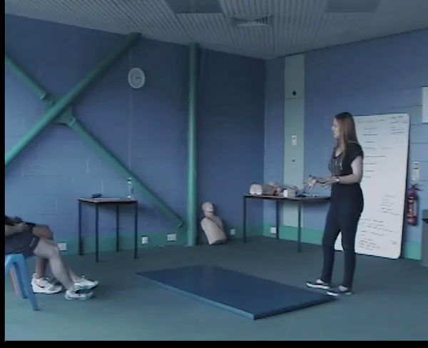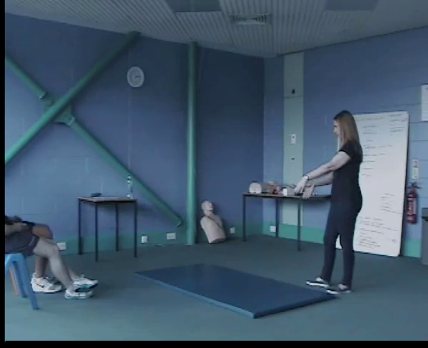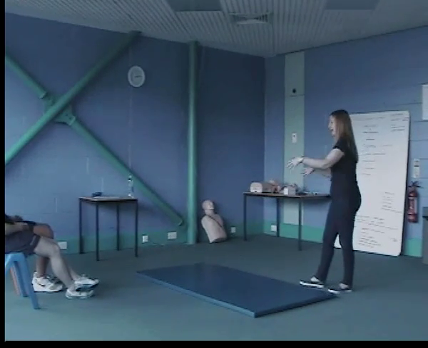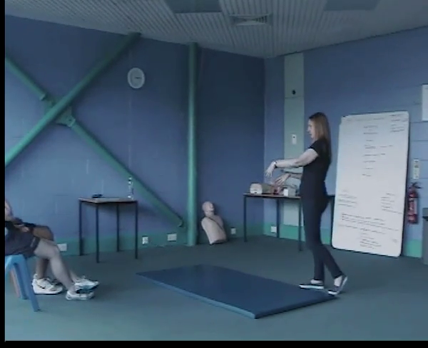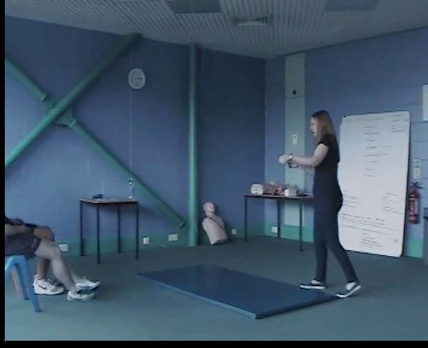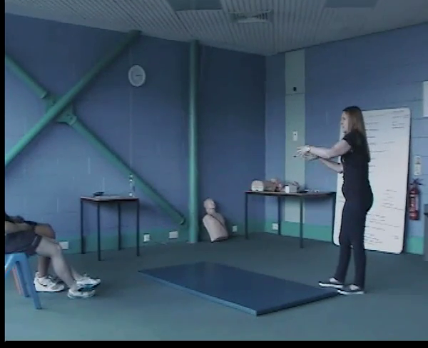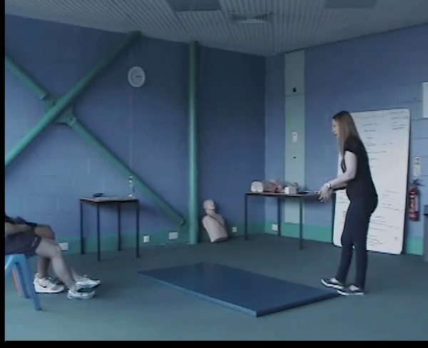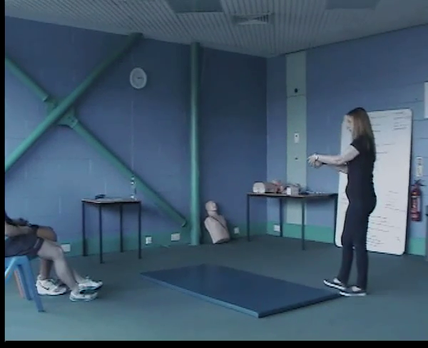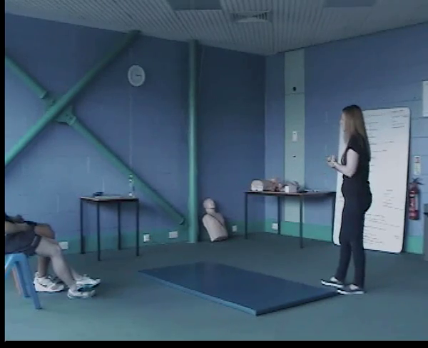When you're doing this, you're going to be quite hands-on with the casualty. The better hands-on you are, the more productive it is. If you just go in and start touching your casualty with the tops of your fingers, you're not going to get a real-life example of what a broken bone feels like. So get your hands on. Don't be scared to get your hands on your casualty.